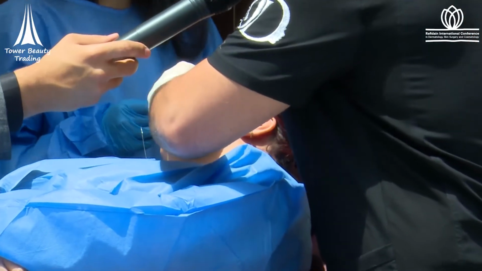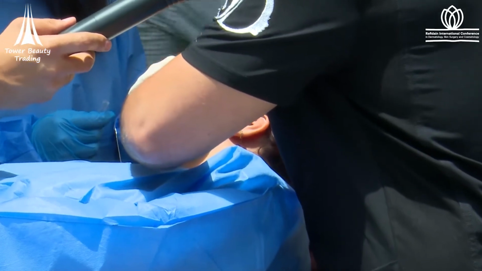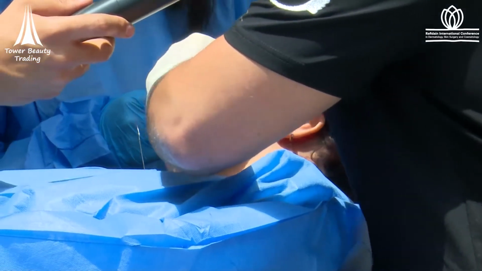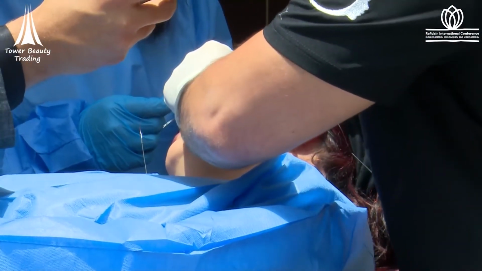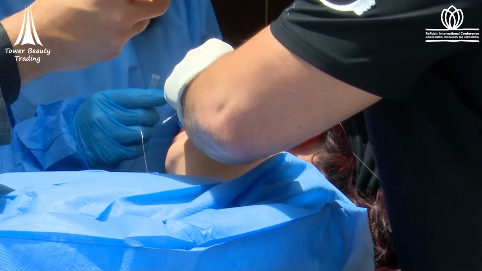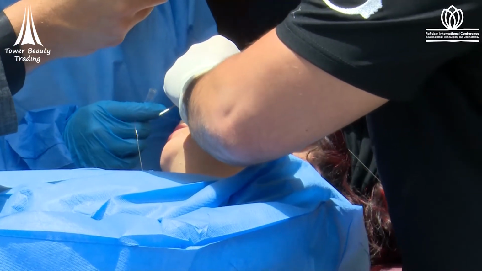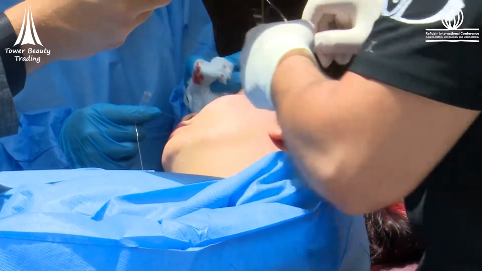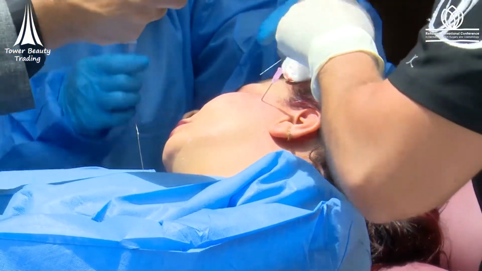So again, this is my entry. Here I cross just the dermal layer, now I'm in the subcutaneous fat. Try to take your time widening the area of insertion, because this will make life easy for you if it is a wide opening.